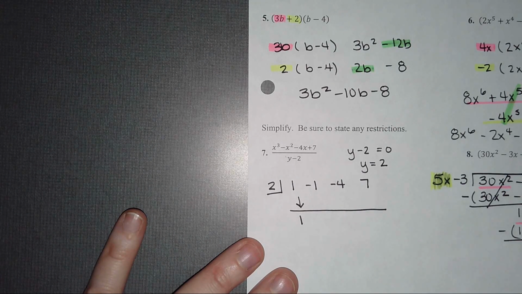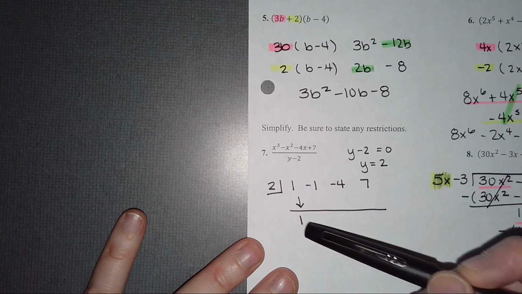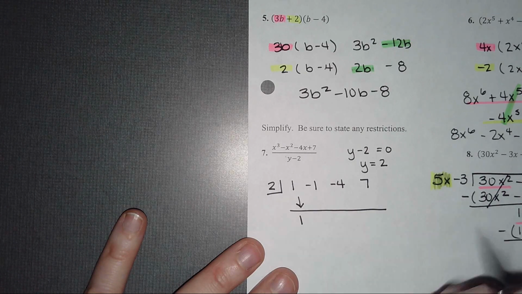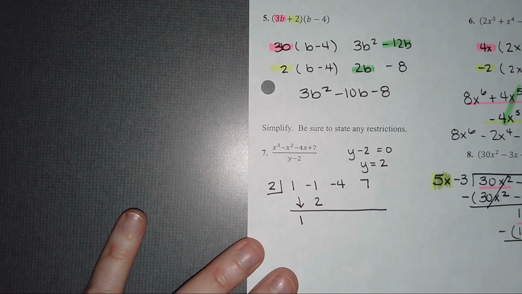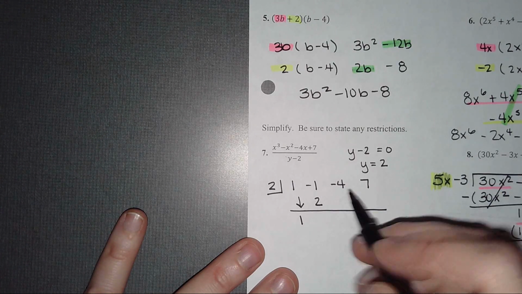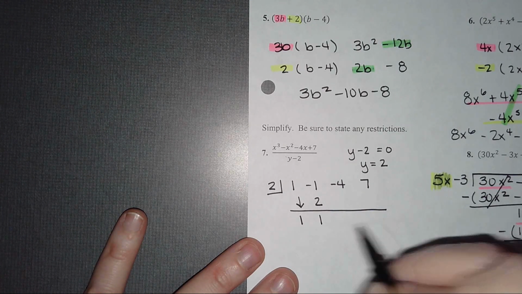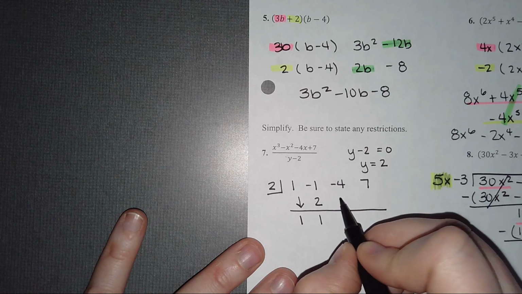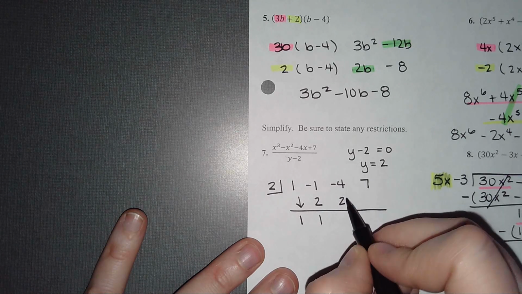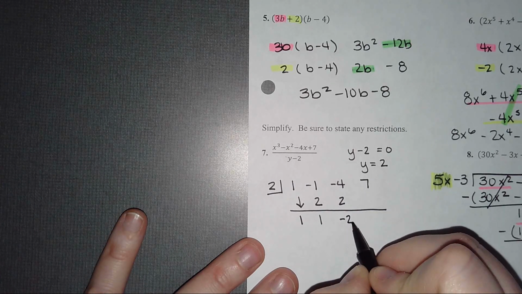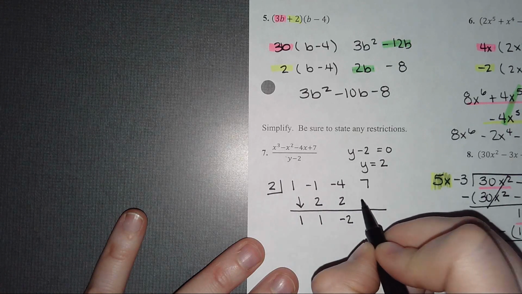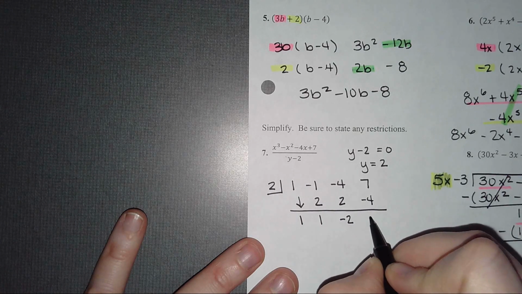We're going to take whatever number's down here times the box. Positive 1 times 2 is 2. Right underneath the next number. Add that column together. So negative 1 plus 2 is 1. 1 times 2 is 2. Negative 4 plus 2 is negative 2. Negative 2 times 2 is negative 4. And I'm left with a 3.